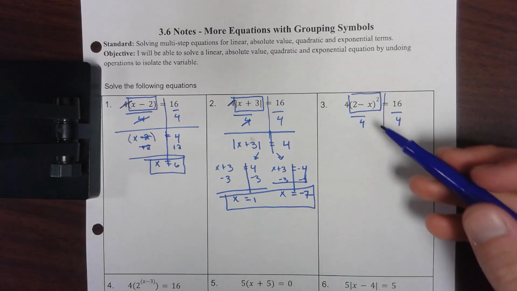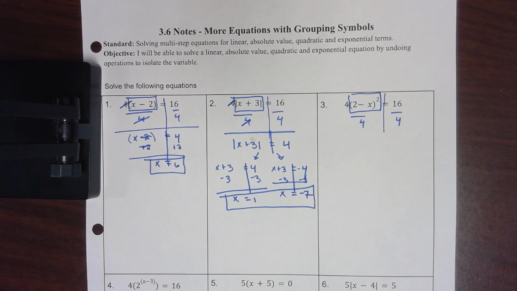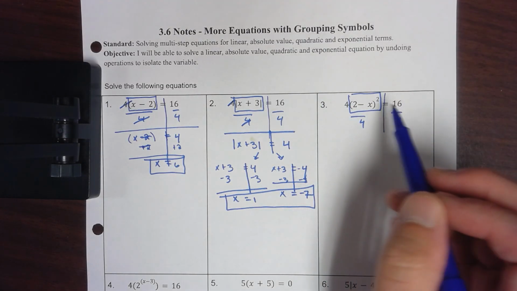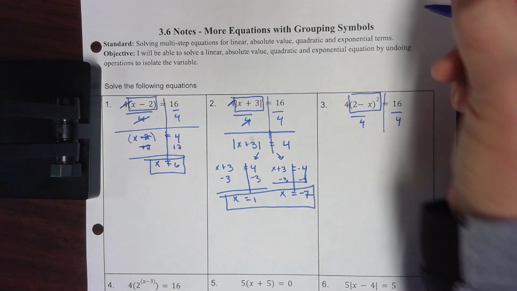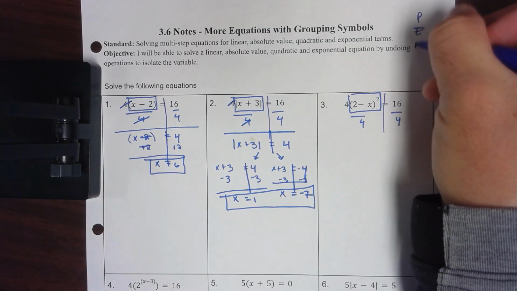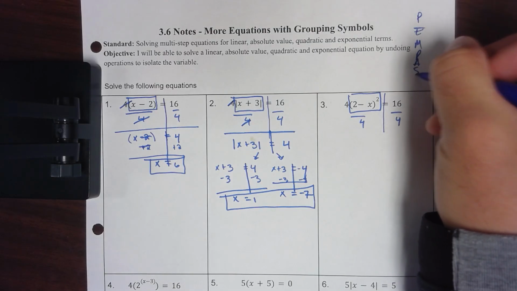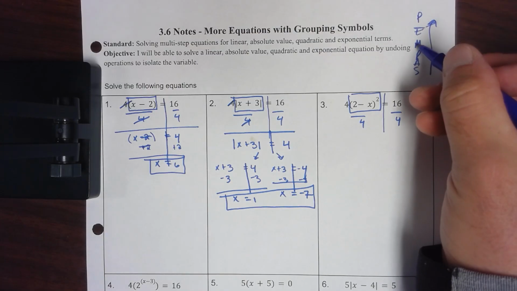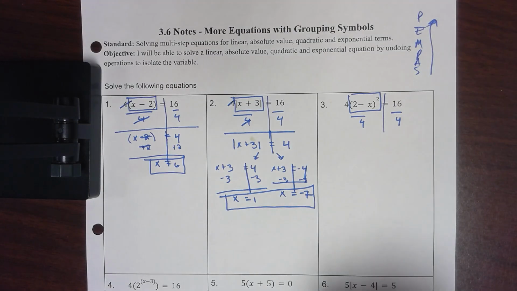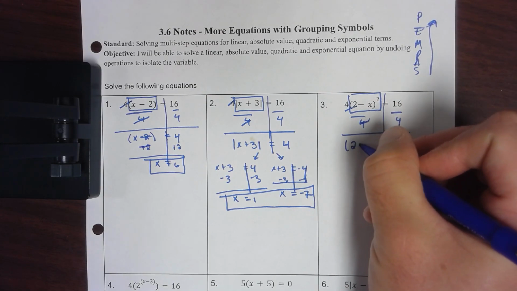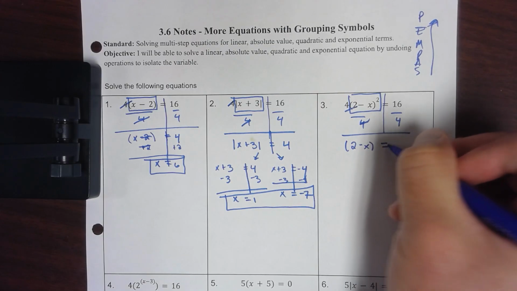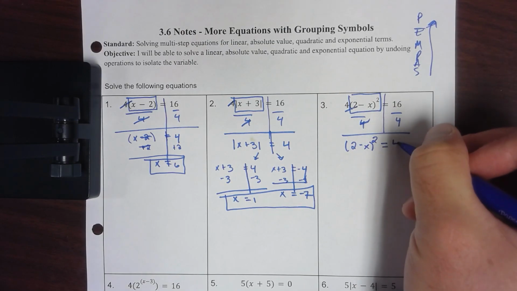All right, same idea to get started for this number 3 where we have a quadratic term. Again, we can't square root right now because of this 4. Remember, we're working to undo operations in the reverse order of PEMDAS. So we need to undo this multiplication before we can undo the exponent. Dividing by 4 gets rid of the multiplying by 4, bringing us to 2 minus x squared equals 4.